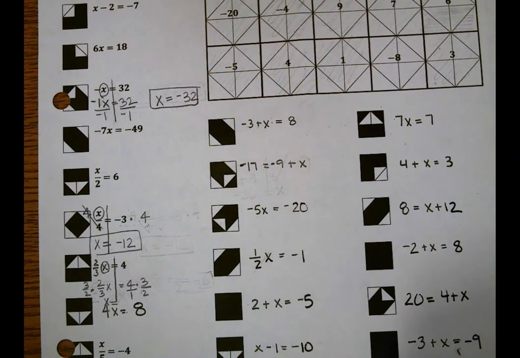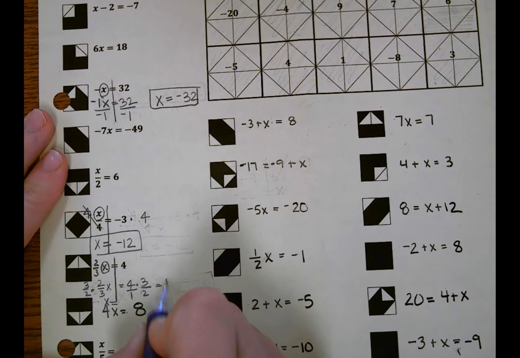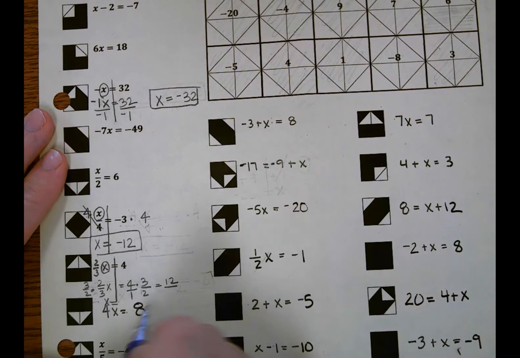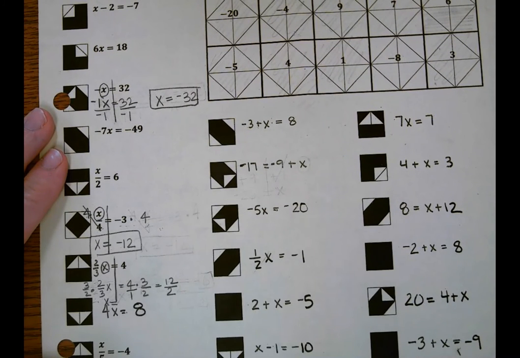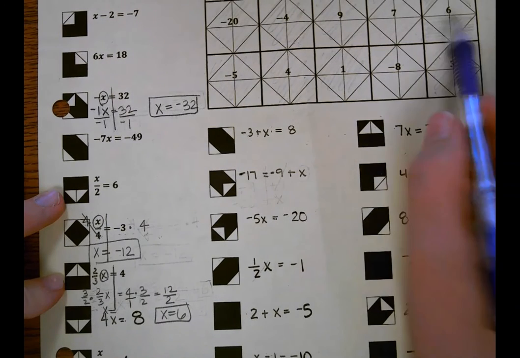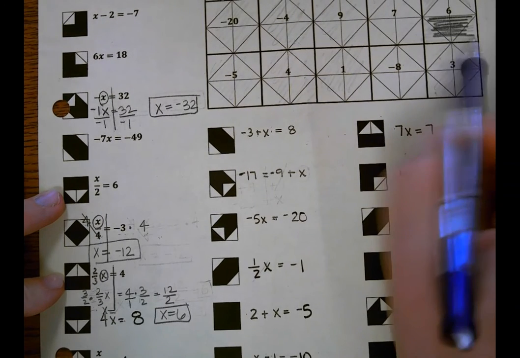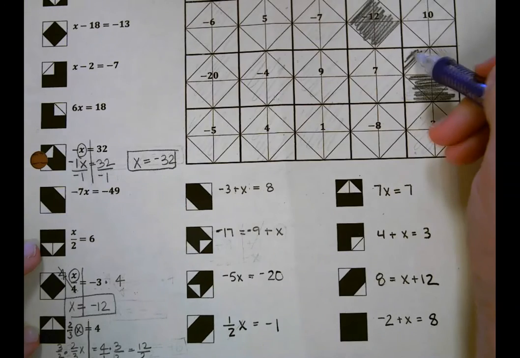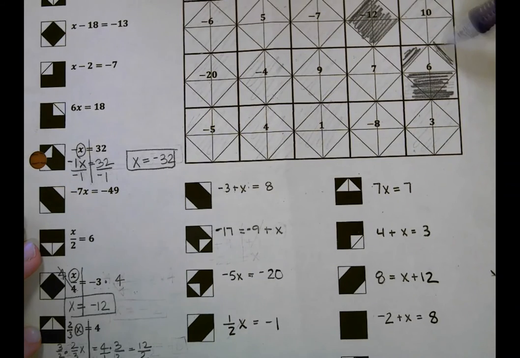And then when we multiply fractions, never a problem, top times top, bottom times bottom. So 4 times 3 would give me 12. 1 times 2 would give me 2. So then 12 divided by 2 would give me 6. So my answer here was 6. So that looks like this. All right, let's do a couple more together.